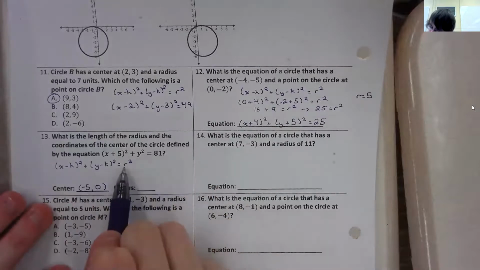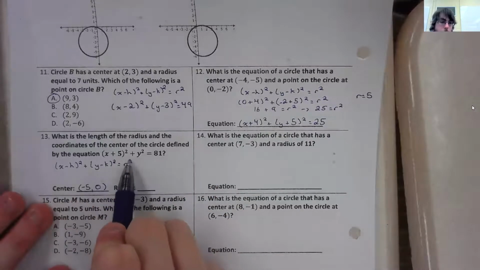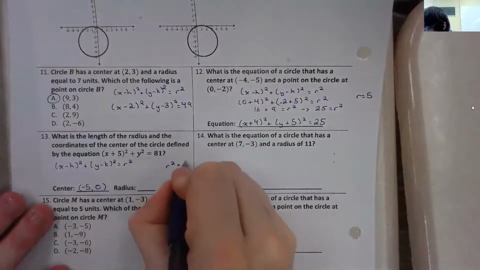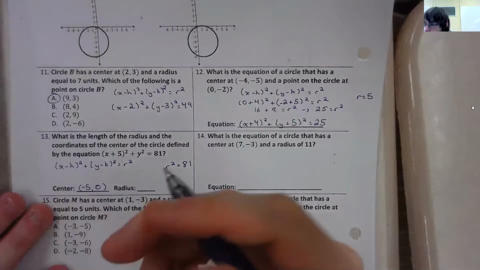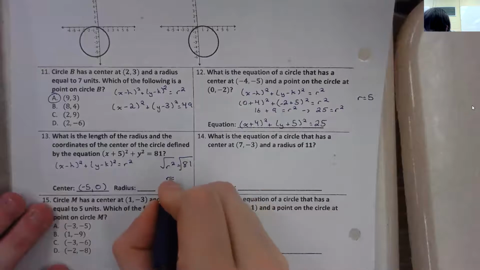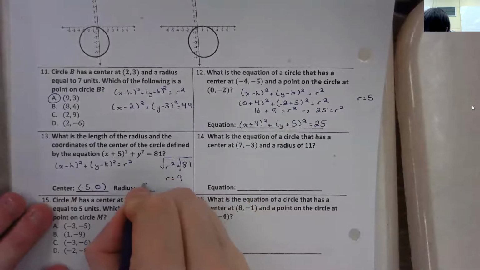And then your radius, our last bit of the equation, r squared. R squared in this case would be 81. And just like we've done before, we need to make sure that we square root 81 to get our radius. So r is equal to 9.